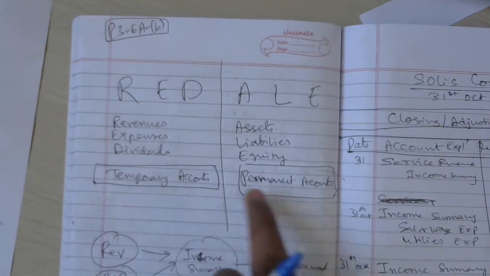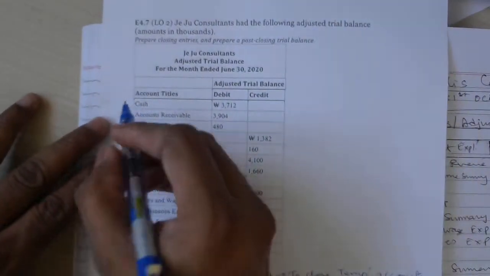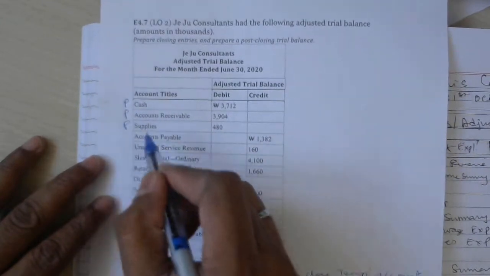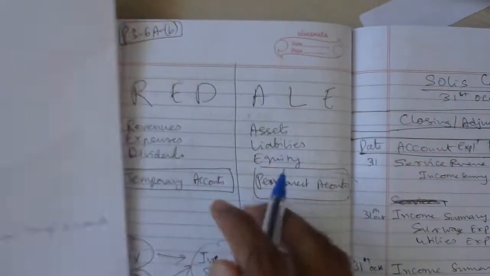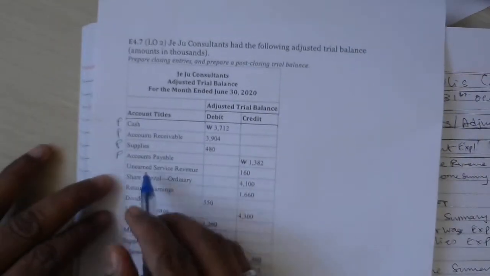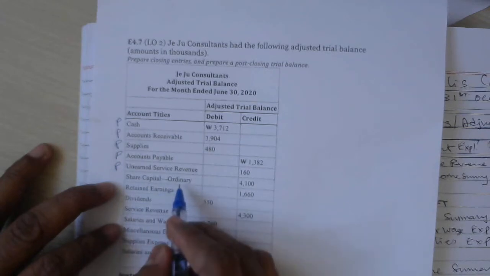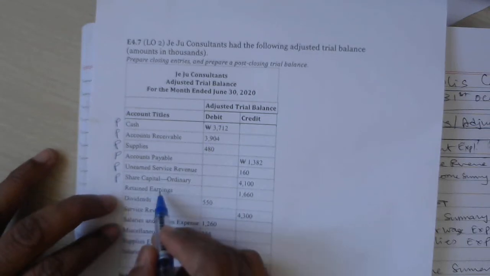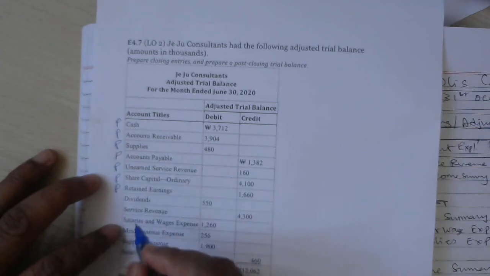So let us classify temporary and permanent accounts. Cash is an asset, so it is a permanent account. Accounts receivable is an asset, so permanent. Supplies, asset, permanent. Accounts payable is a liability, so again it is a permanent account, because assets, liabilities and equity are permanent accounts. Unearned service revenue is a liability, that is also a permanent account. Share capital ordinary is equity, so permanent. Retained earnings is also equity, so permanent.